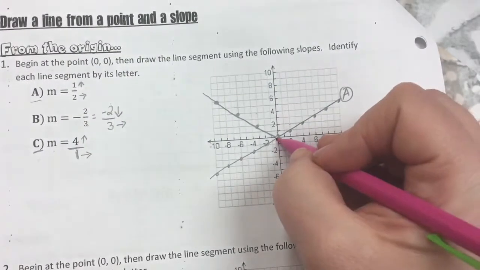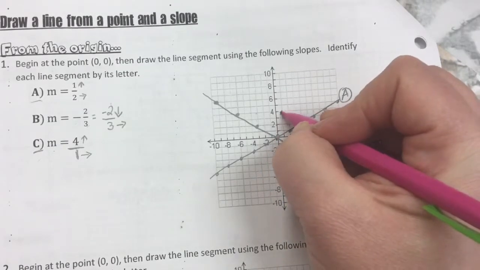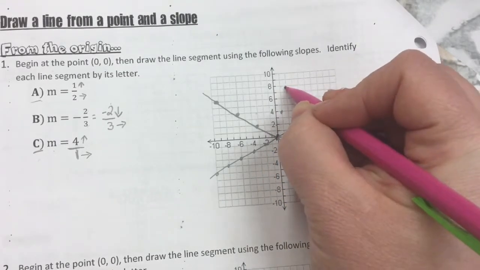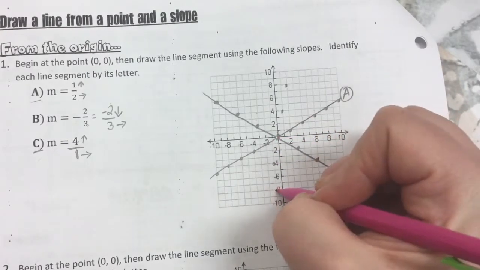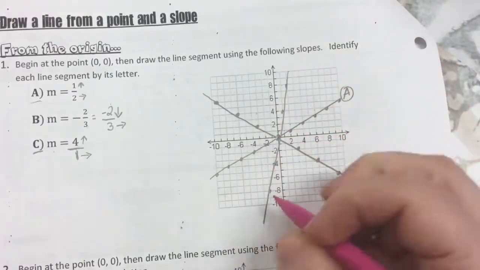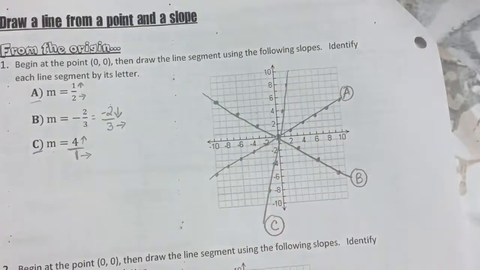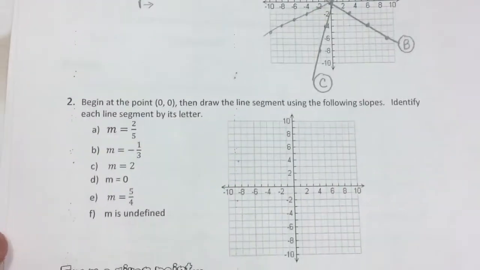So again, we're starting right here, and we're going to go up 4 over 1, up 4 over 1. And then if I want to go the opposite, I go down 4, back 1, down 4, back 1. So that gives me another straight line, and I'm going to call it C. Okay, so you can pause there and do number 2.